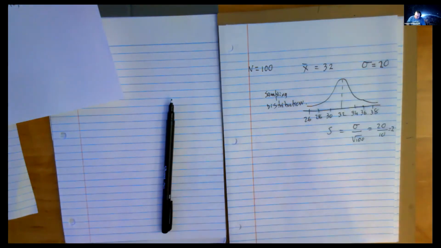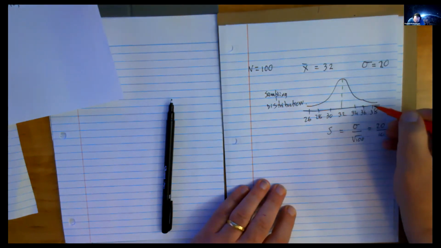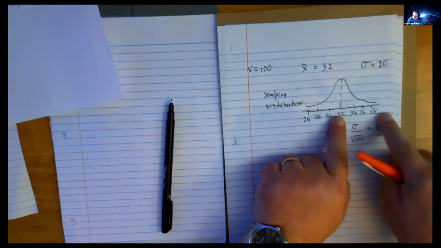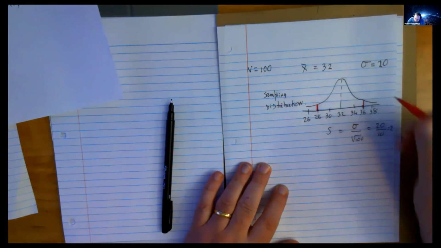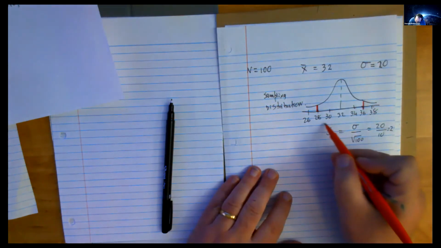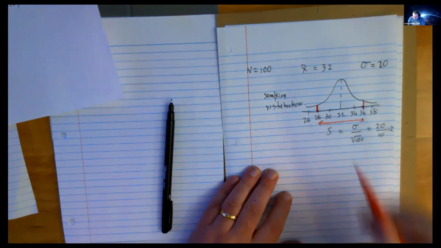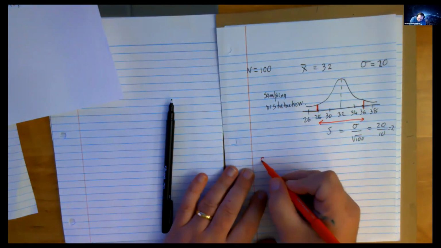From this sampling distribution, we can make certain inferences, just a fancy word for sensible guesses. You notice that's 1, 2, 3 standard deviations. I deliberately chose this number: 2, 2, 2, 2, 2, 2. Do you know that from here to here, which is 2 standard deviations away from the mean, what percentage of the data is in that range? 95.